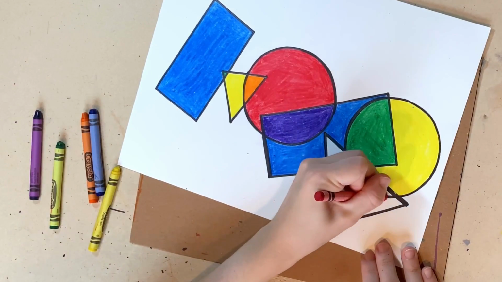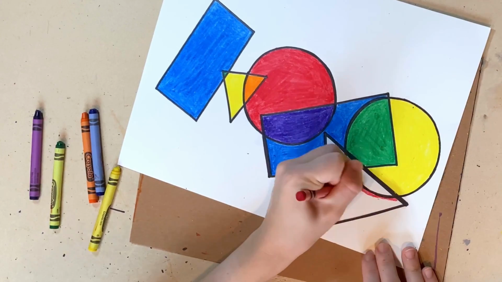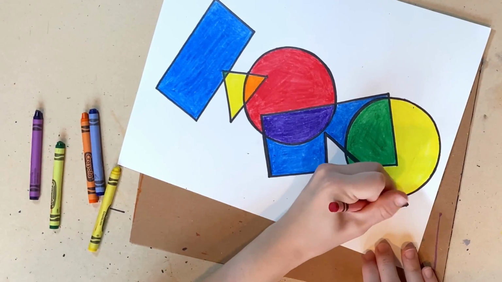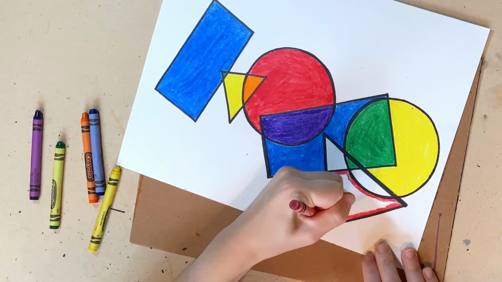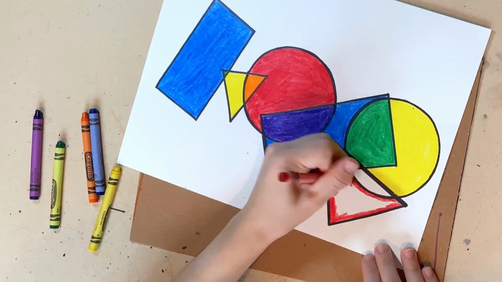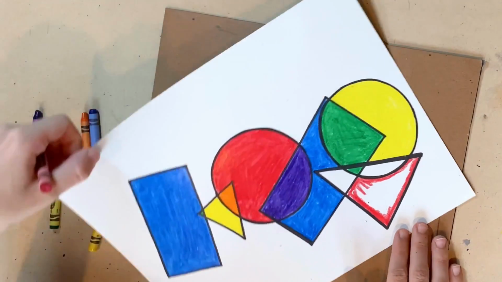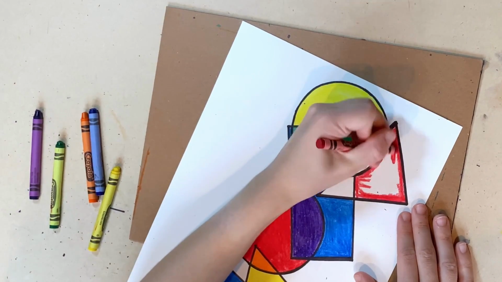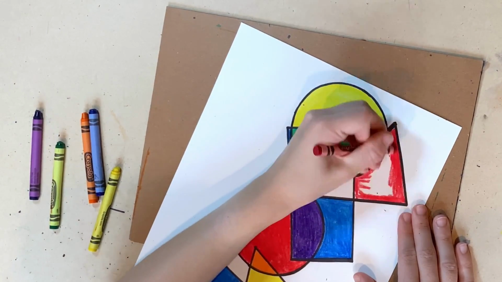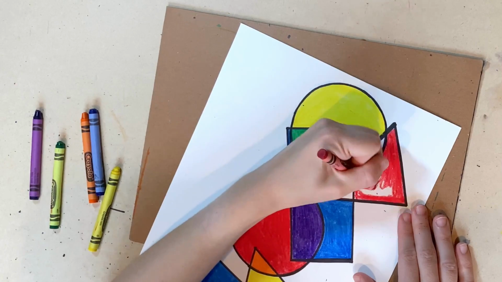And now I'm going to finish outlining my section in red, and now I'm going to color the whole thing.